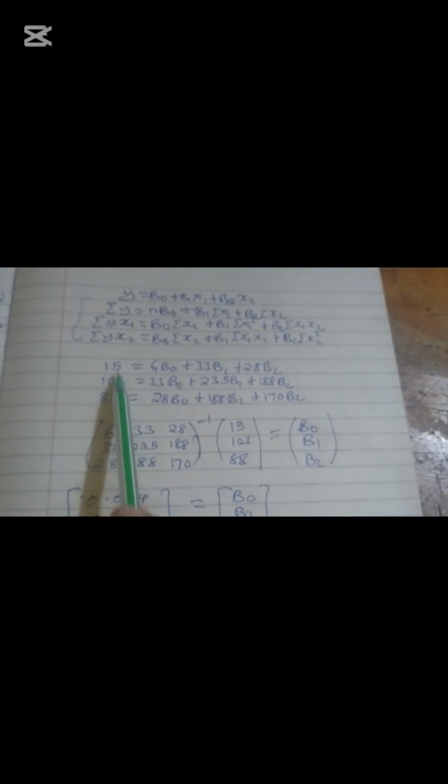We take the coefficients of each variable and find the inverse, times the c values, which are 15, 103, and 88. Then by solving this, we are able to get the values of our parameters.